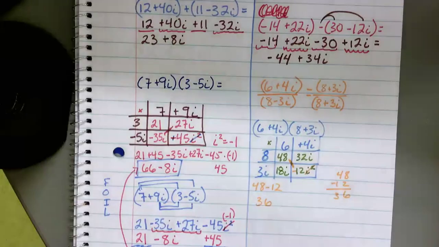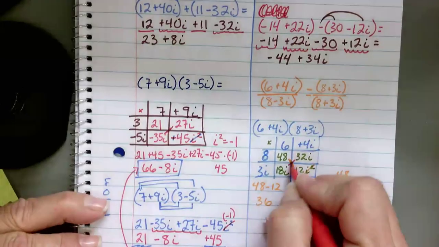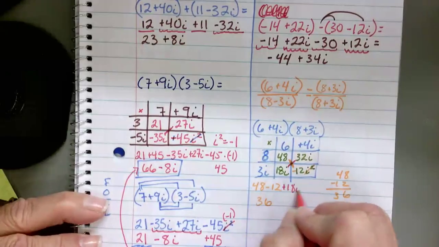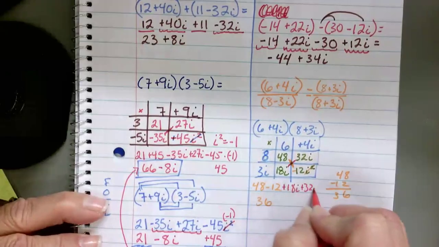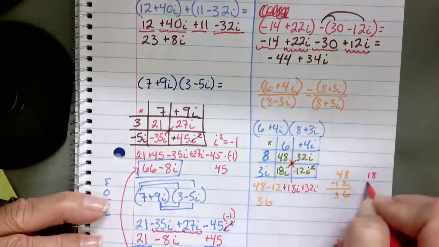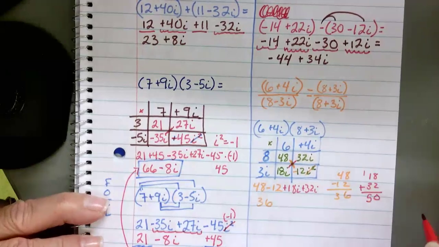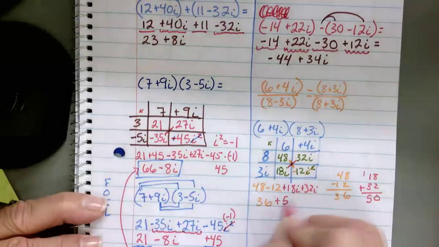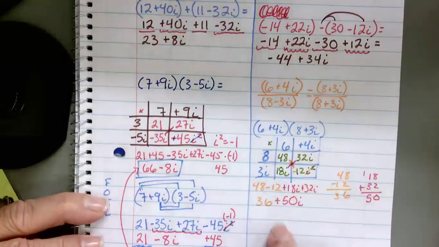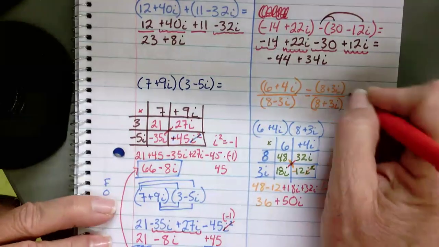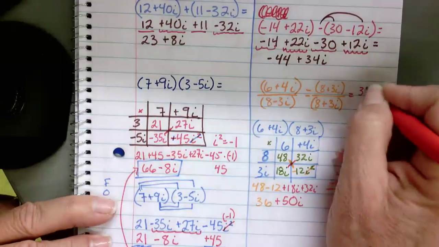Then I can also combine these because they're both i's. So we get plus 18i plus 32i. I like to write mine vertically, so I'll do it this way. That gives me 50. So I get plus 50i. And that is the top, right? That is only the top. So I'm going to put that over here as my numerator.